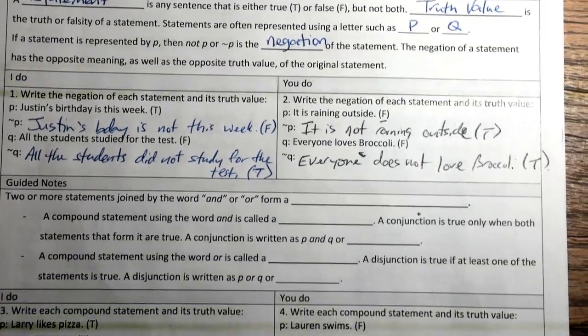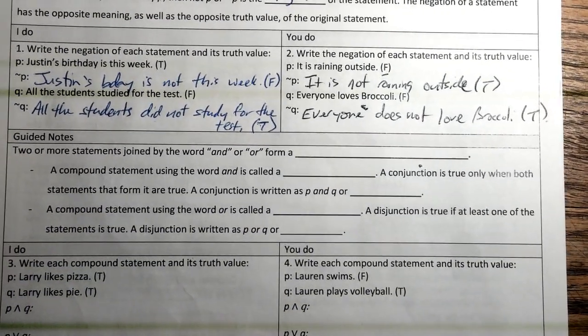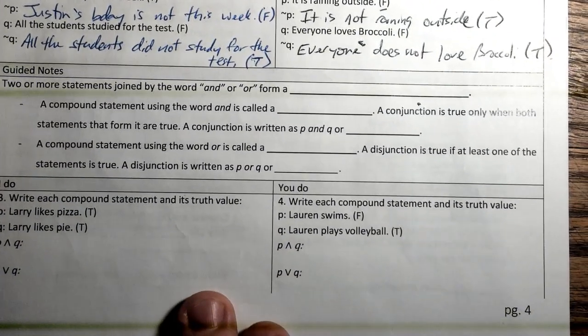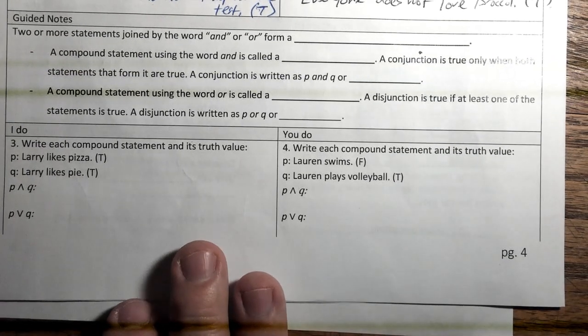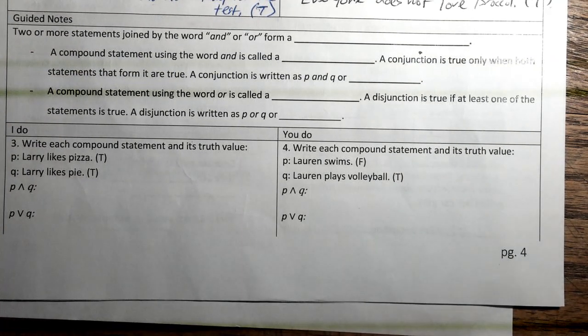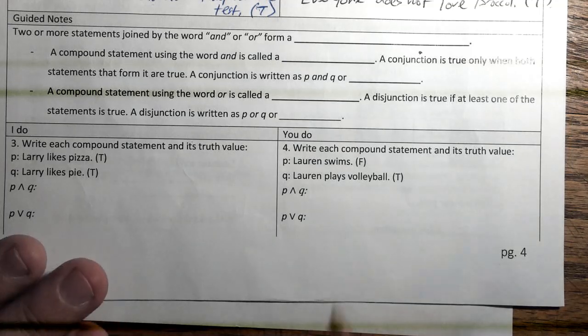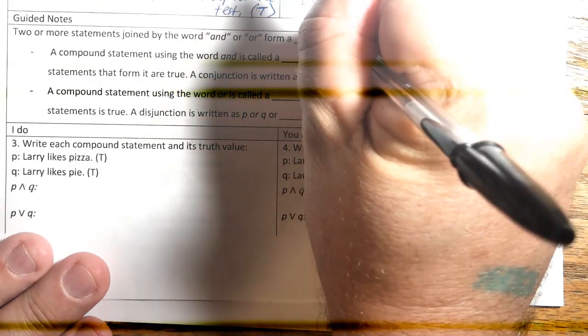Just going to scoot us down here to our guided notes. Try to set us up where we can finish off the page without me having to move. Alright, guided notes. Two or more statements joined by the word and or that form a compound statement.